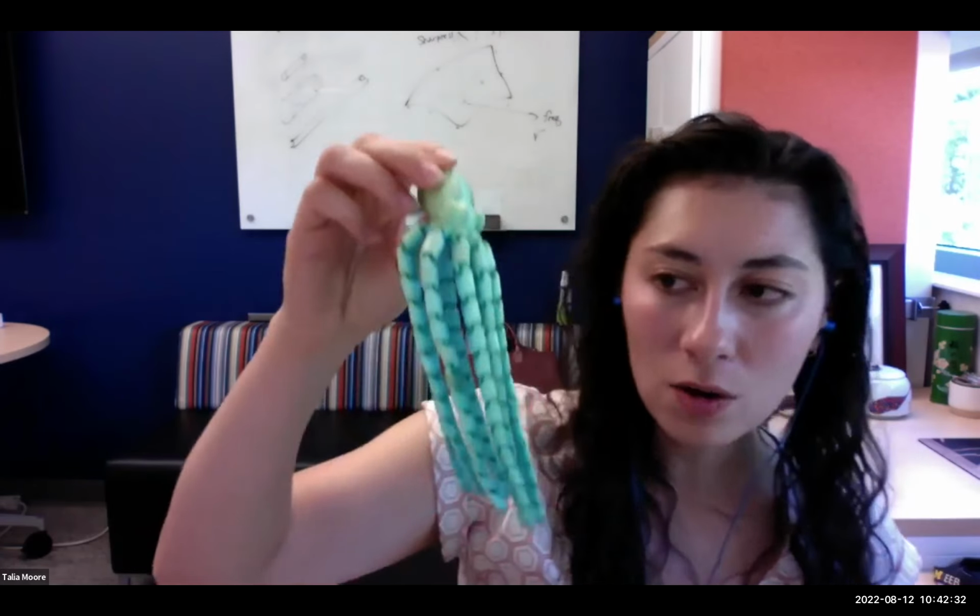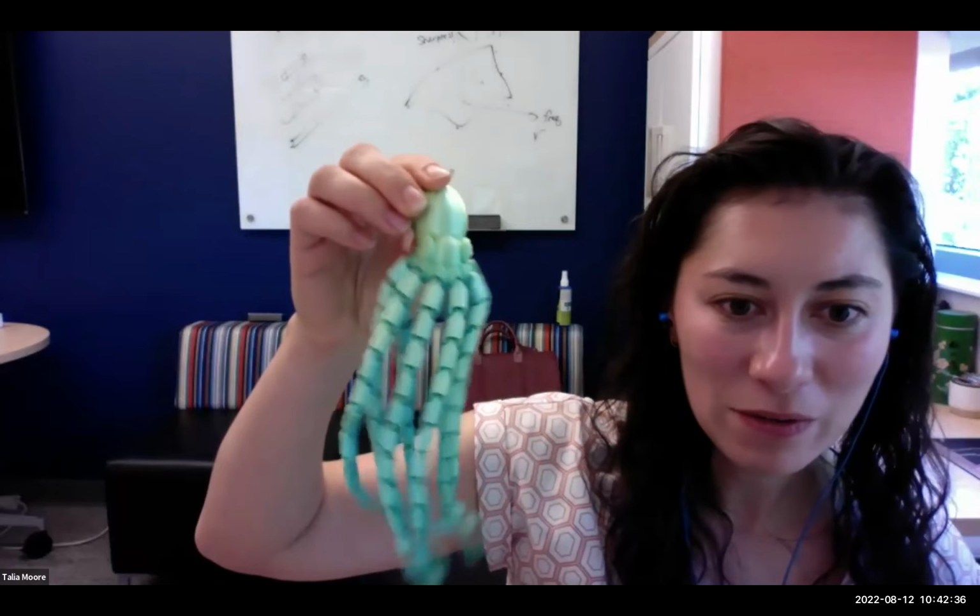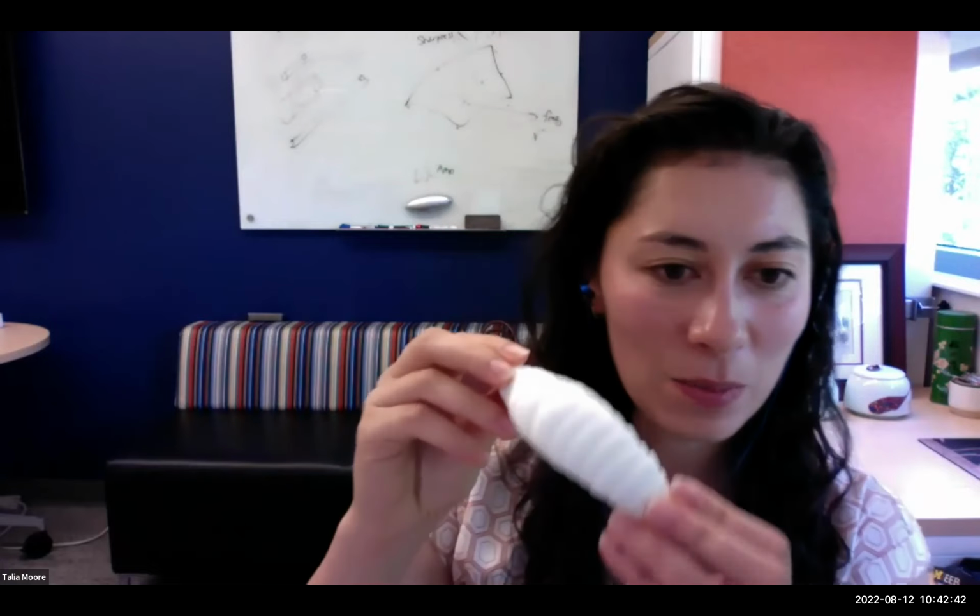You can also 3D print things that are already articulated, and just let them loose by removing the supports. So there's a little articulated octopus, and then we've also got a 3D printed sandworm that's modular here. Okay, yeah, we can go back to the slides.